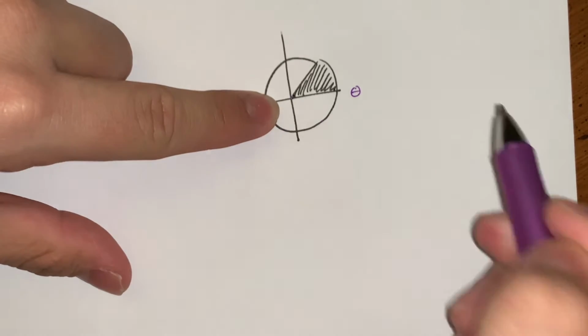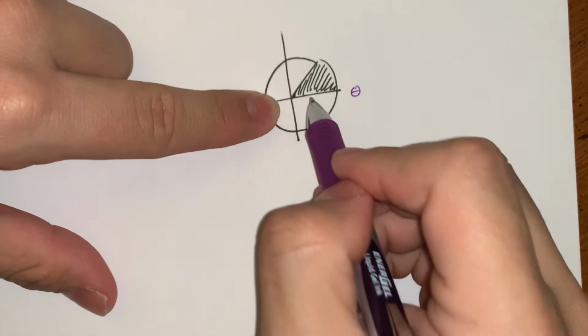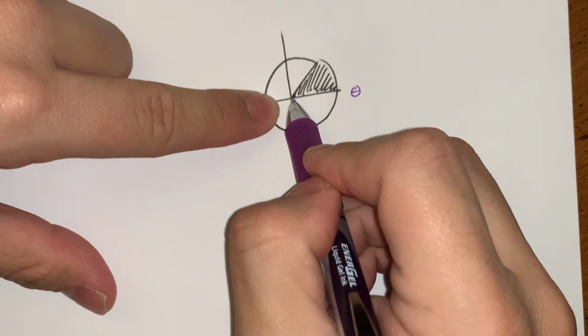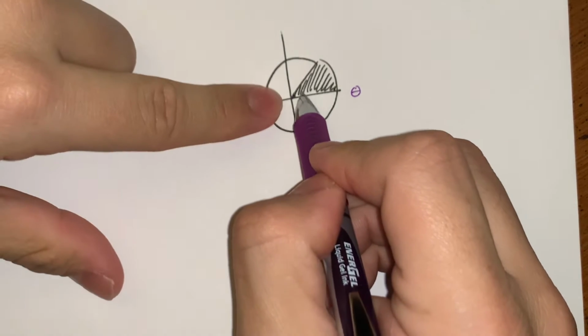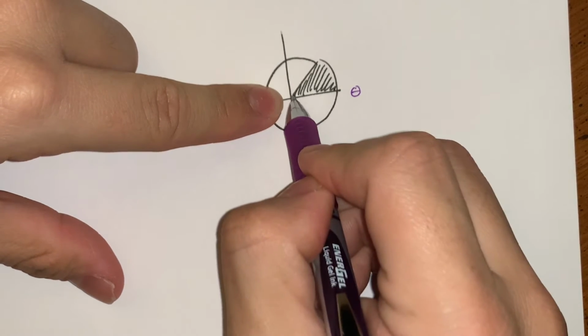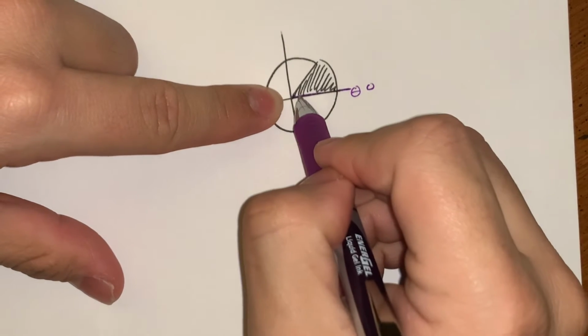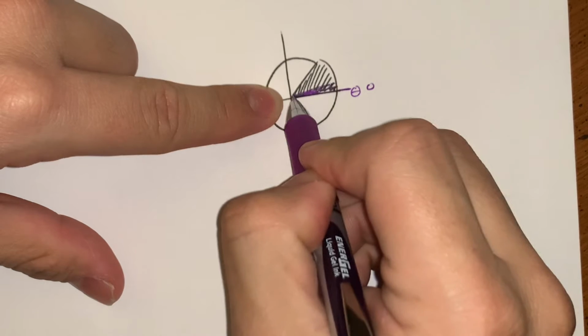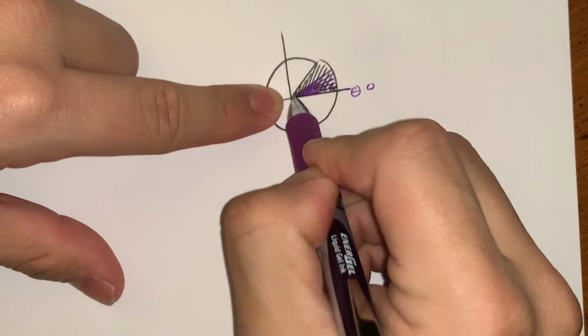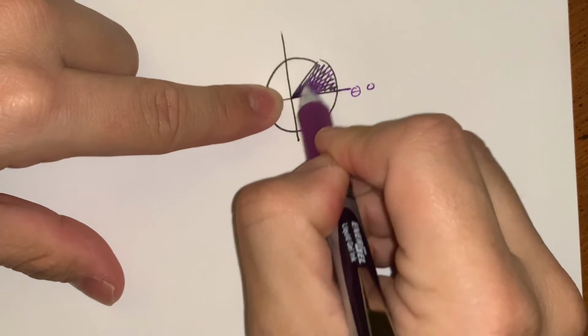So I have to think about where we start with this curve. I'm going to start at this angle theta, probably an angle of 0, and calculate a bunch of little tiny sectors of a circle all the way up until there.